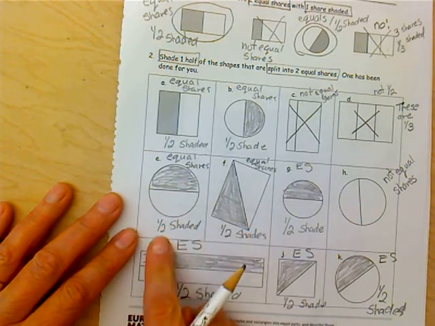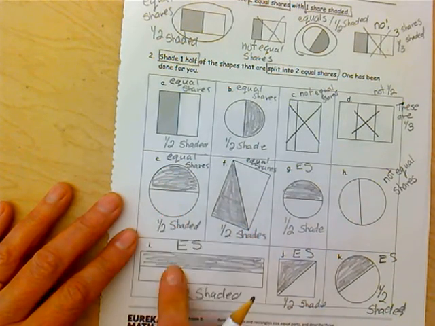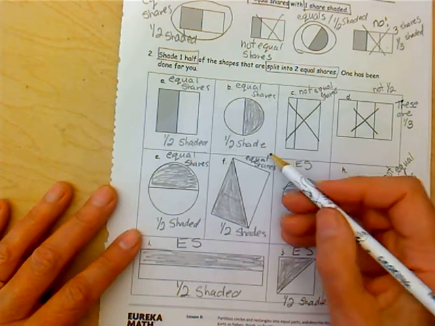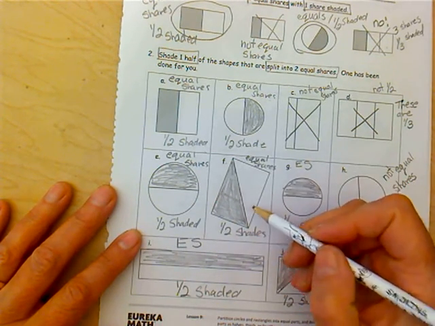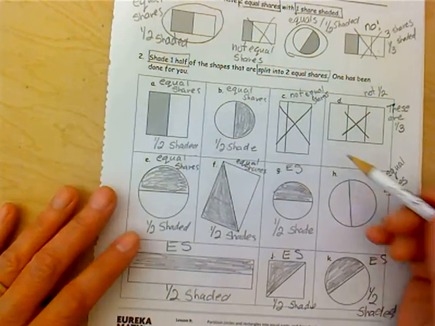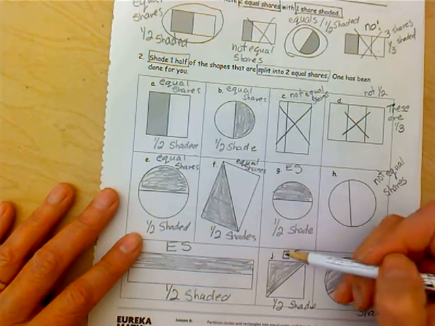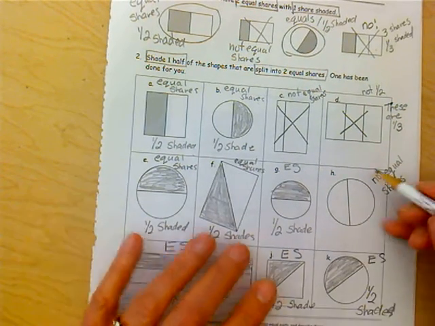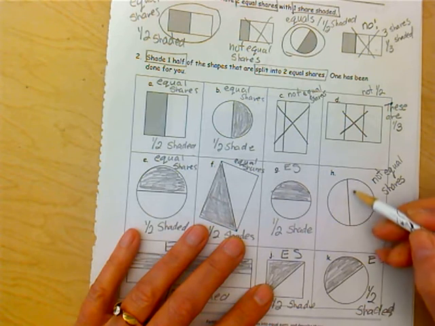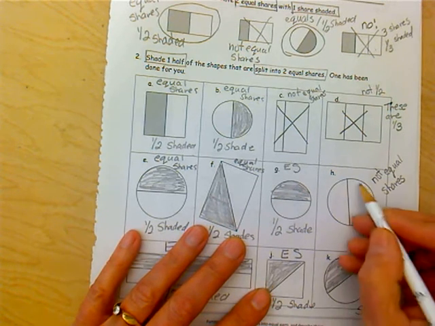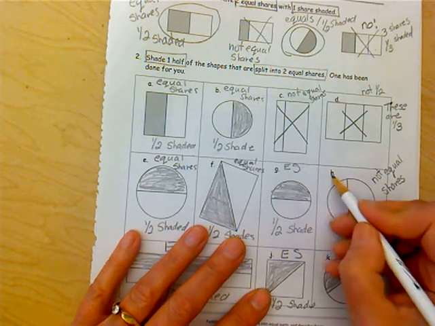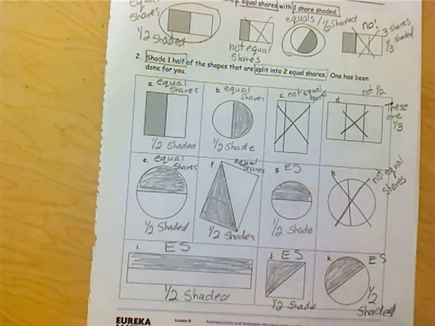This one has equal shares and has been divided into 2 equal shares. This one has equal shares and half of it has been shaded. This one has equal shares and half has been shaded. If you'll notice, this circle has not been divided exactly down the middle. This part is a little bit bigger than this part, so it does not have equal shares.